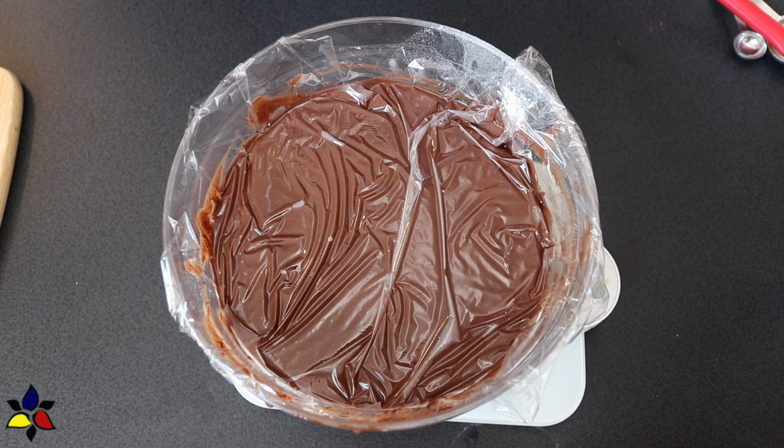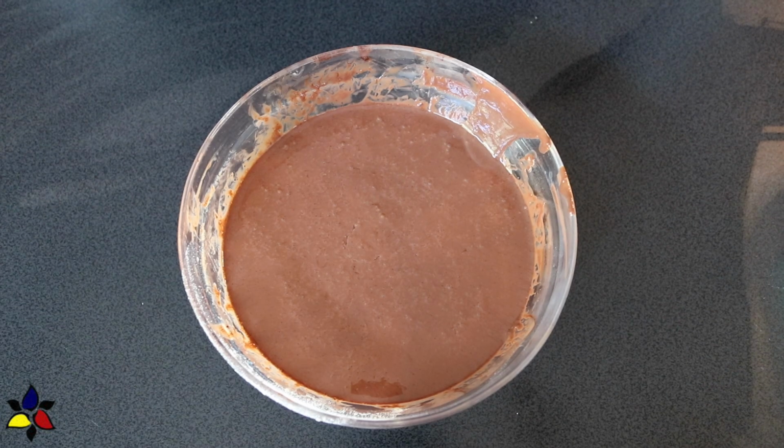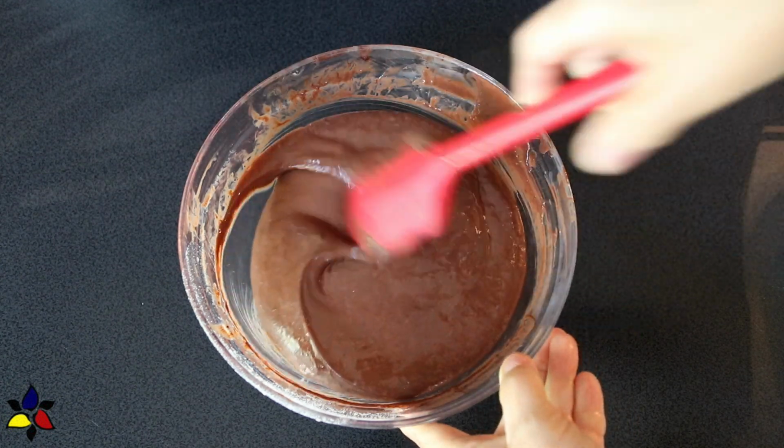Now it's time to refrigerate the gelato because you need it to be very cool before putting it into your machine. This will take several hours. However, I find that it's best if you have time, let the gelato cool overnight. Letting it rest overnight will also bring out more of the chocolate flavor.